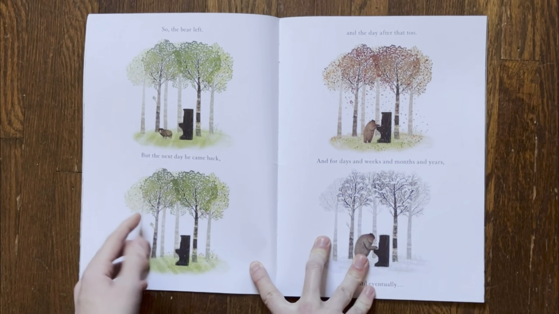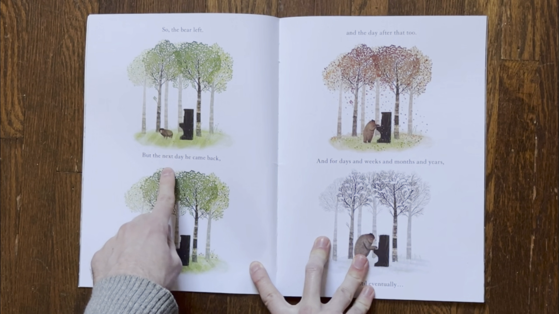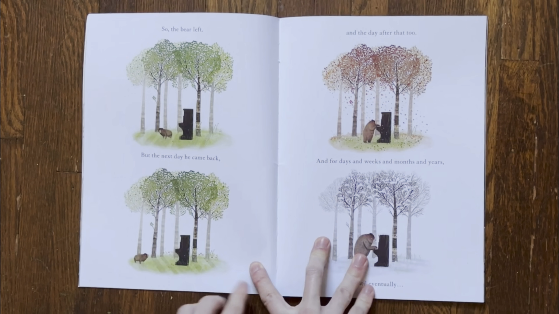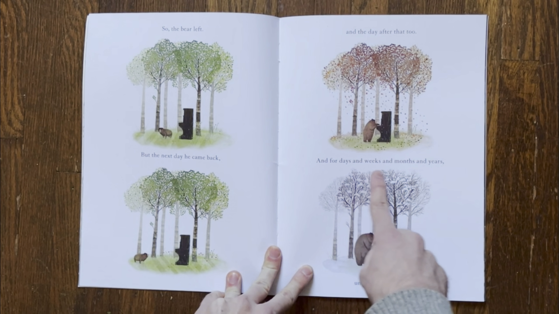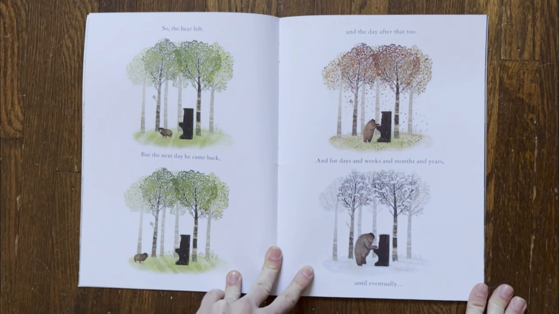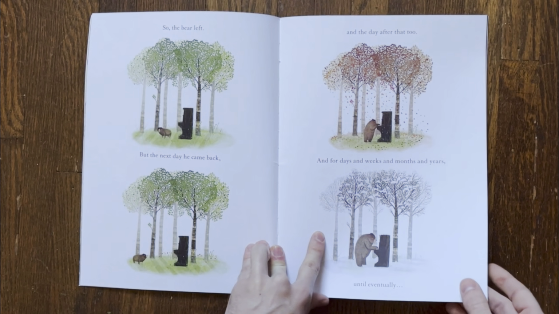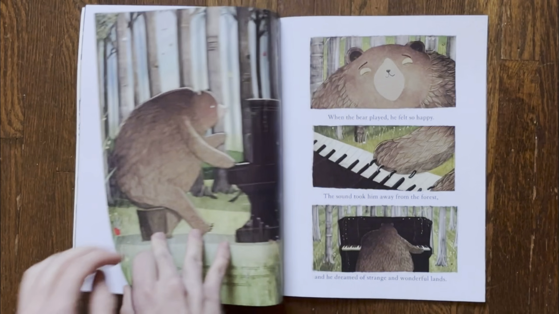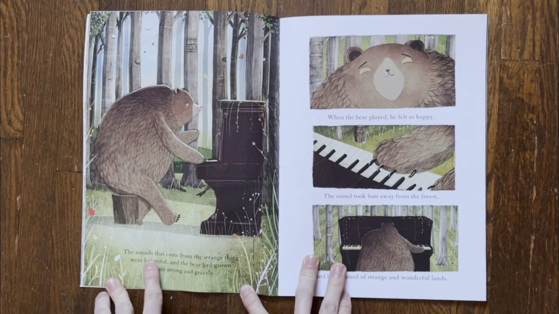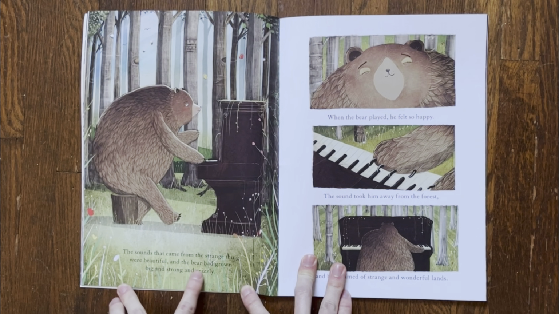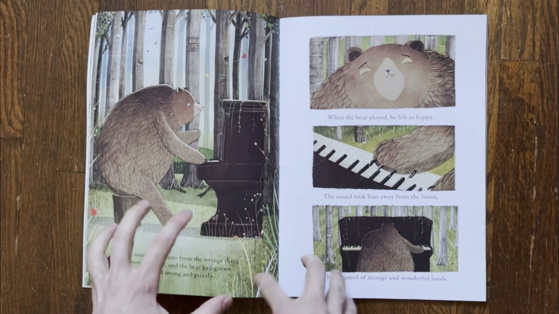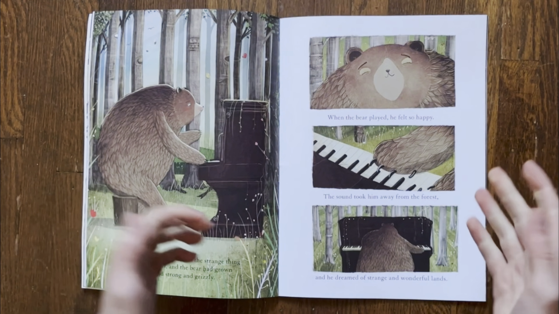So the bear left, but the next day he came back. And the day after that, too. And for days and weeks and months and years, until, eventually, the sounds that came from that strange thing were beautiful, and the bear had grown big and strong and grisly.